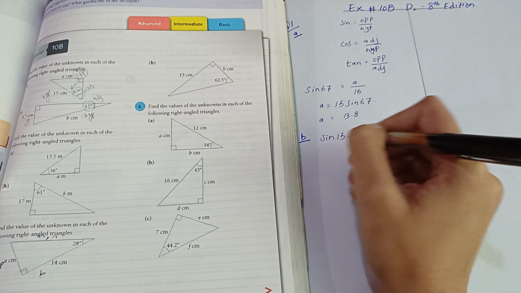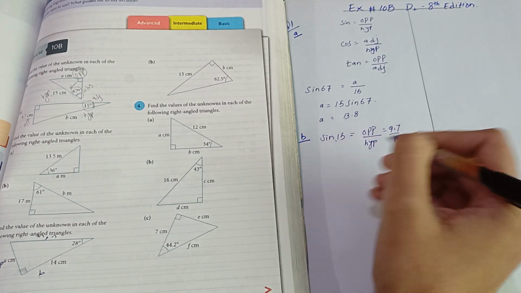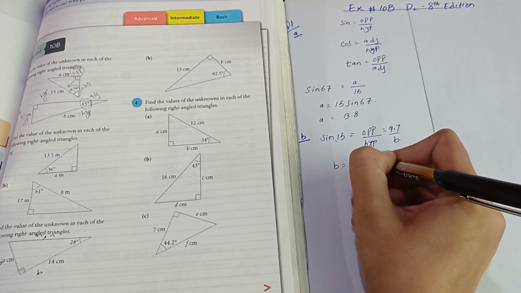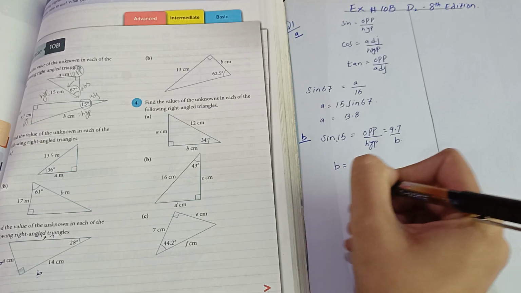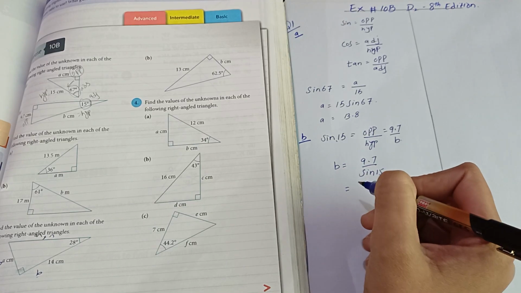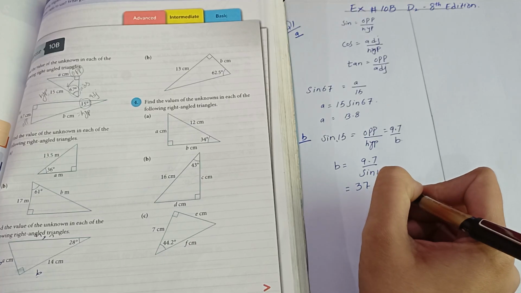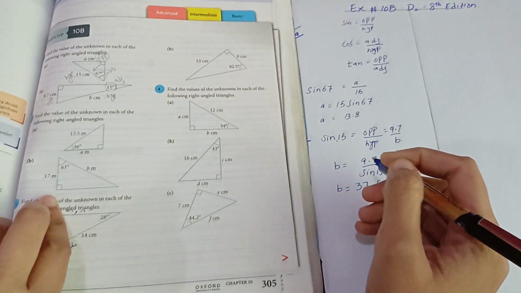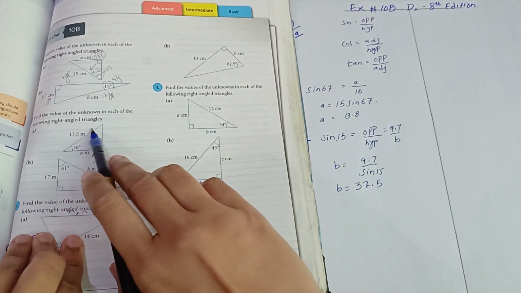Now this B will shift over here and sine 15 will shift over here. It will do cross multiplication. So B is equal to 9.7 divided by sine 15, and the answer from here is 37.5. Moving towards question number 2. Find the value of the unknown in each of the following right angle triangle.